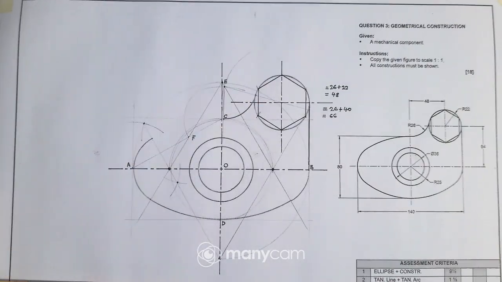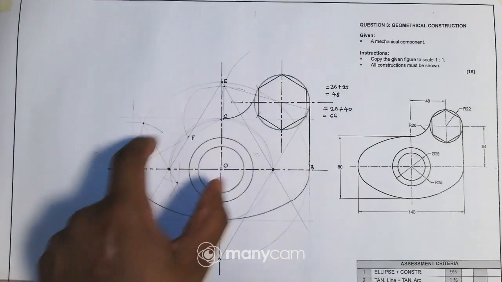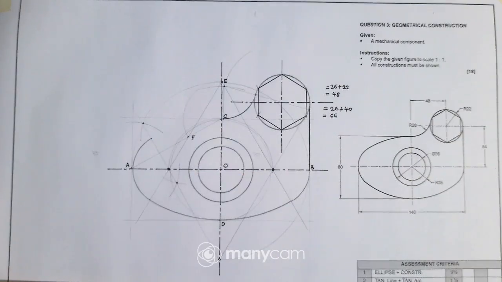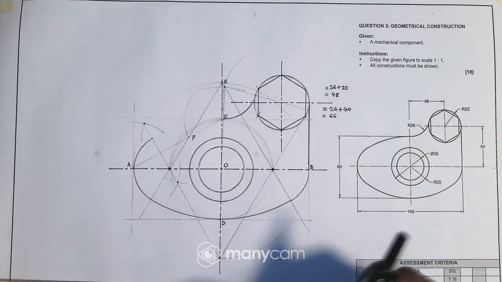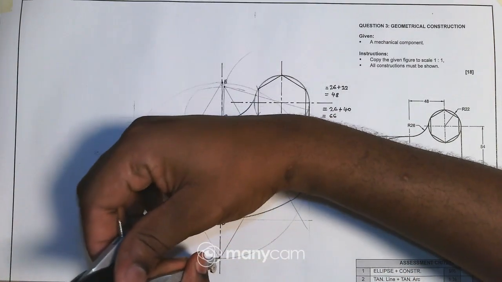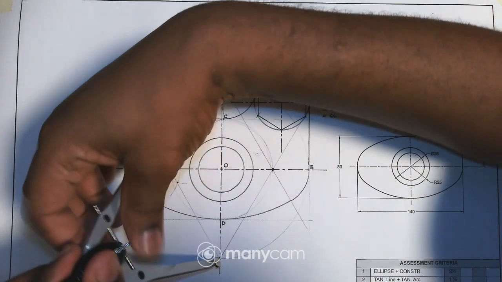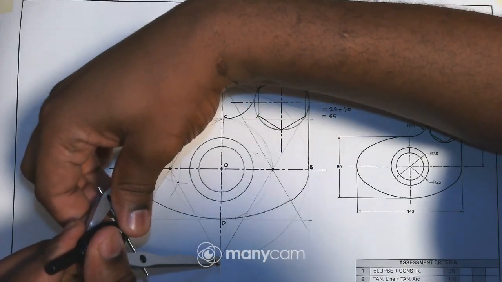So now we are almost done. I'll have to just connect these two here, then we are done. So remember, this was the ellipse. So I'll just put my compass at this point down there to there.